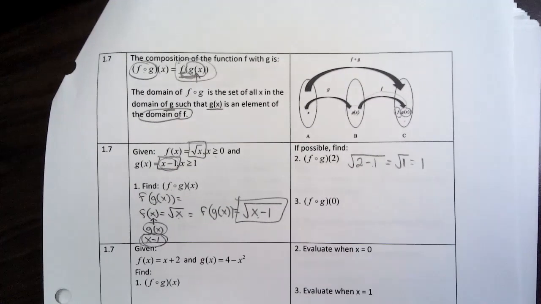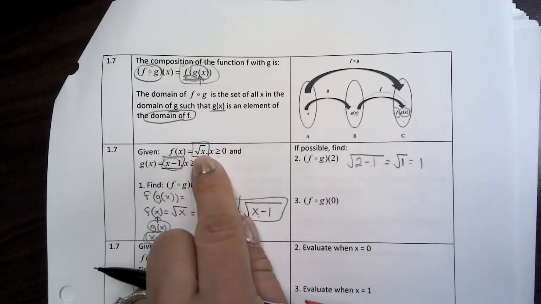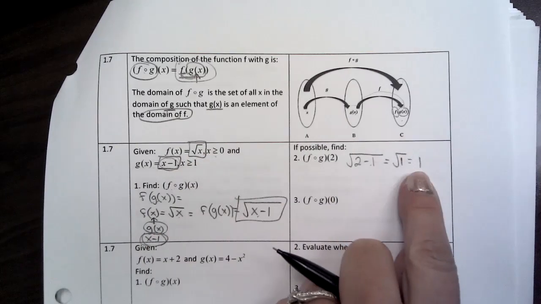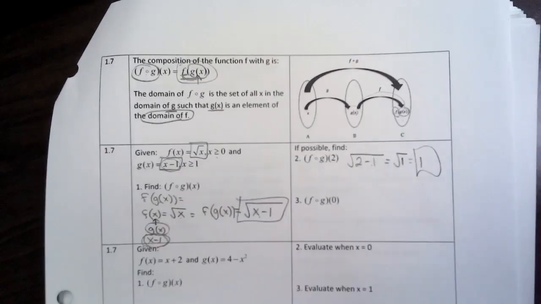So that's just going to equal 1. Now notice I don't need the plus and minus because that square root symbol was already there. Remember, I only have to add the plus and minus if I'm trying to solve and I'm taking the square root of both sides. Okay, so 1 is my answer.